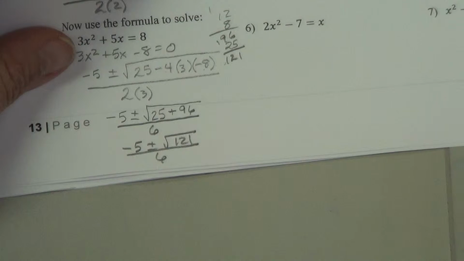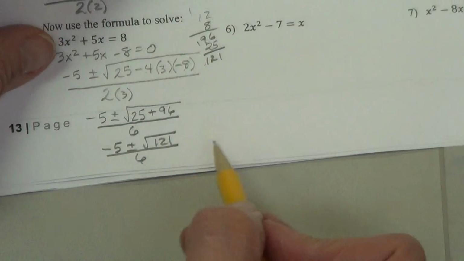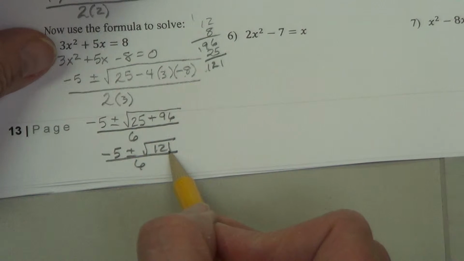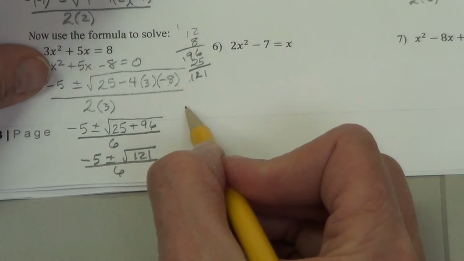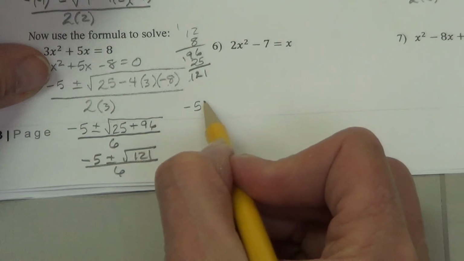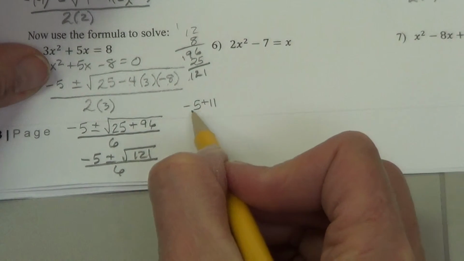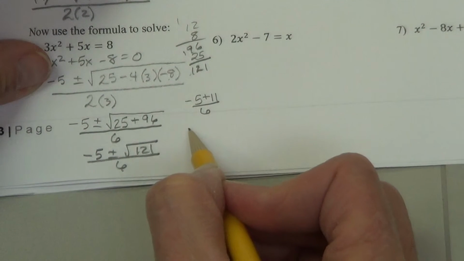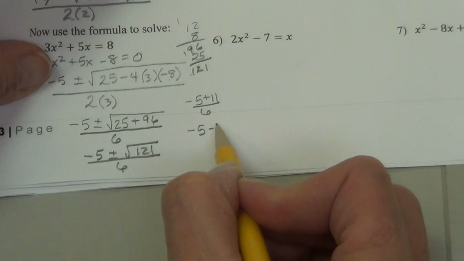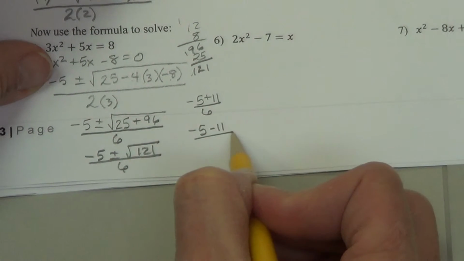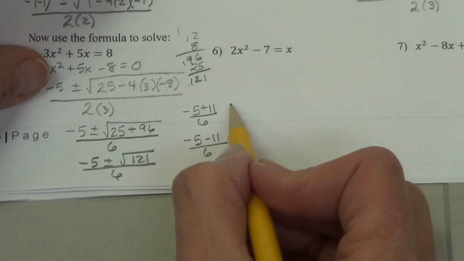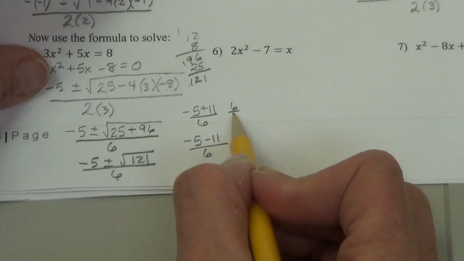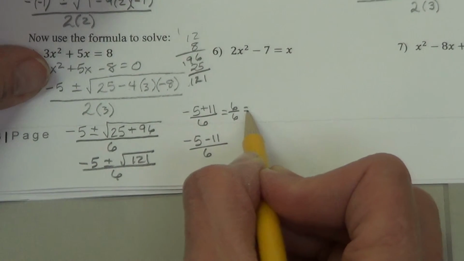What two numbers multiply to be 121? And hopefully you remembered that it was 11 times 11. If not, remember it now. So we have -5 plus 11 over 6, or -5 minus 11 over 6. -5 plus 11 would be a positive 6 over 6, which is equal to 1.